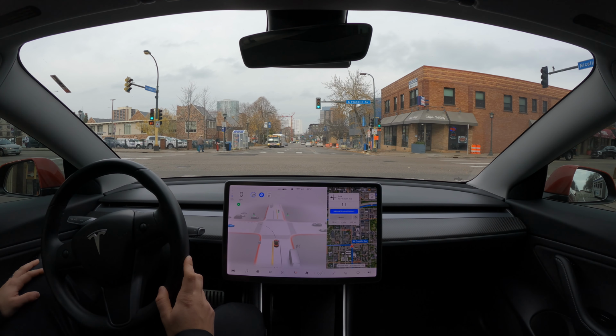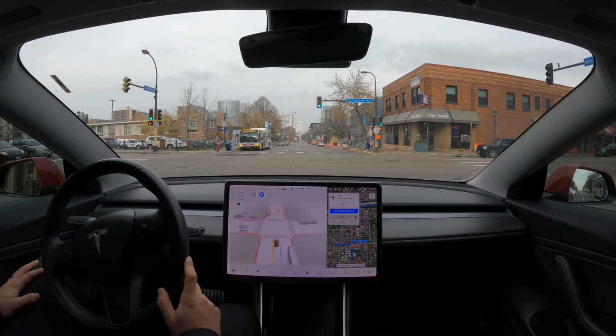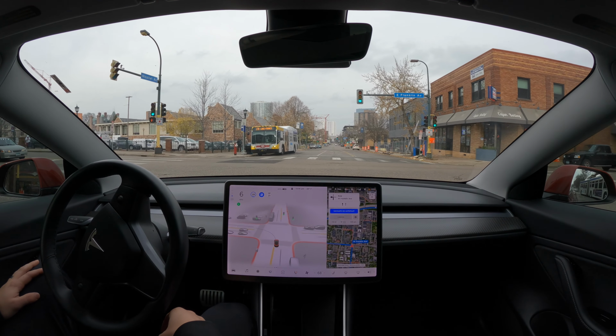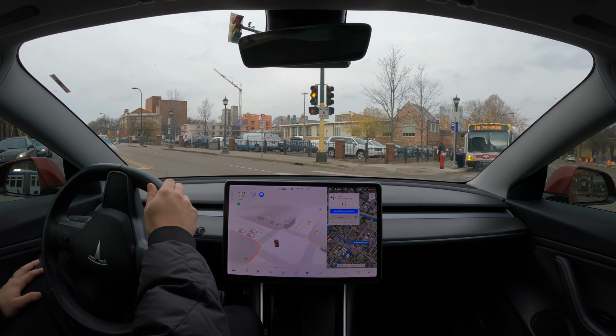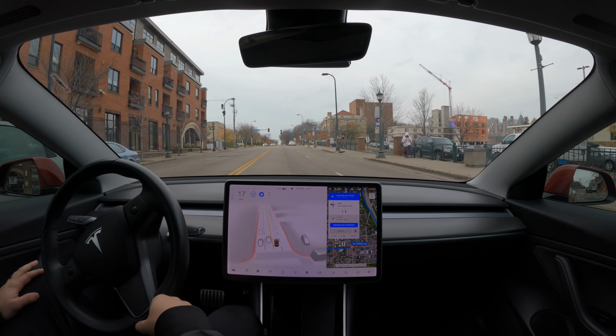Alright, I'm going to see what it does here. It should stop because that bus is stopping to pick somebody up. Alright, we're running out of time, so I'm going to give it a little accelerator, and it looks like I have to give it accelerator to get it through the intersection. Alright.